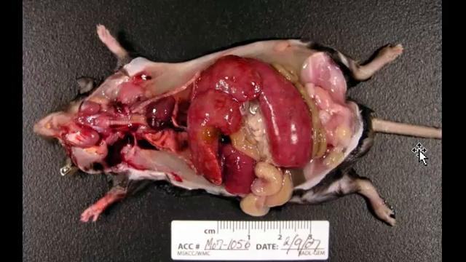In mice, when you get tumors of the liver, especially lymphoma, histiocytic sarcoma, it tends to be more of a diffuse hepatomegaly, as opposed to some of the other mammalian species like dogs and cats, which can be simply enlarged due to a diffuse distribution of neoplastic cells, or you may have discrete nodules within the liver.